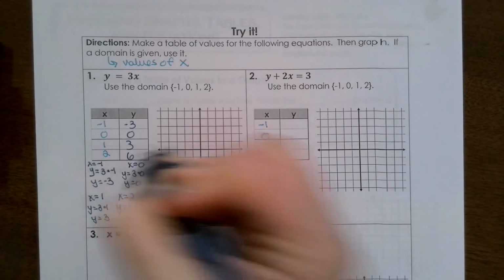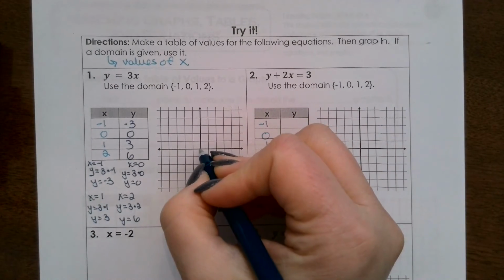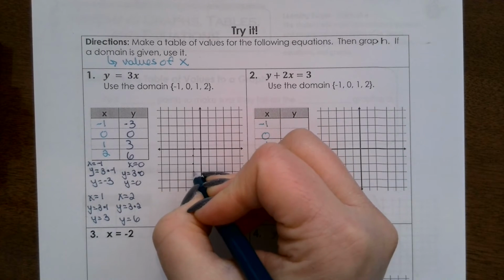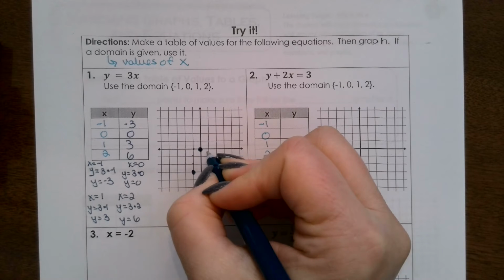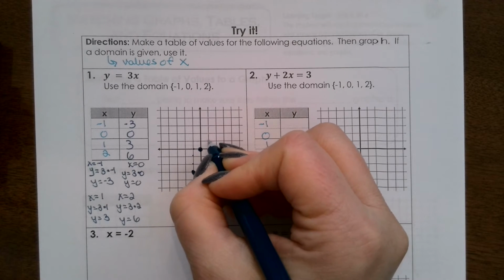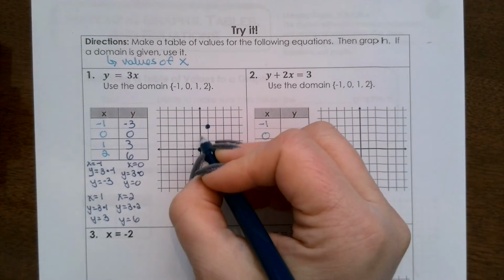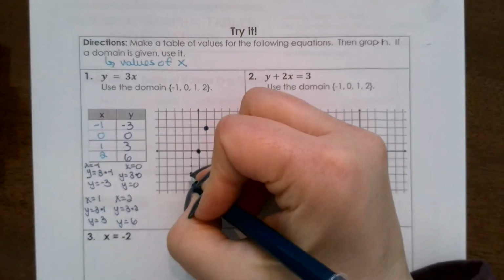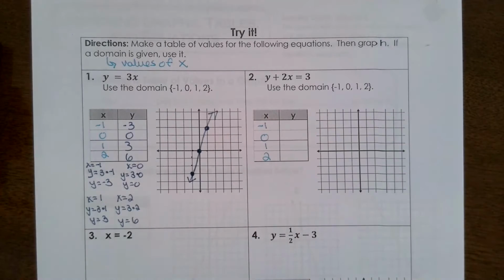And we're in a position where I can't graph that anymore, so I'm just going to graph these first 3 points. Starting at the origin, -1, -3. Starting at the origin, 0, 0. Starting at the origin, 1, 3. Oh, I think I can go up to 6. 1, 2, 3, 4. Nope, I can't. So I'm not going to graph this next point because I don't have a y equals 6 value, and I'm going to connect the dots.